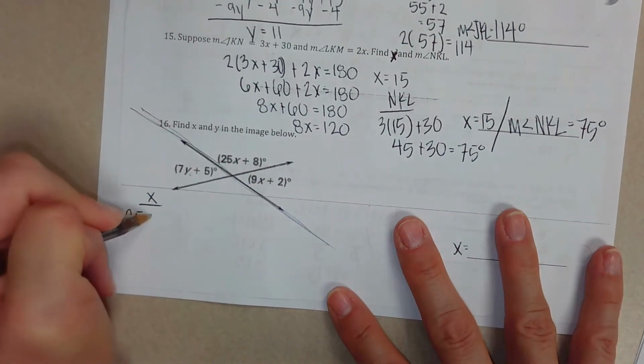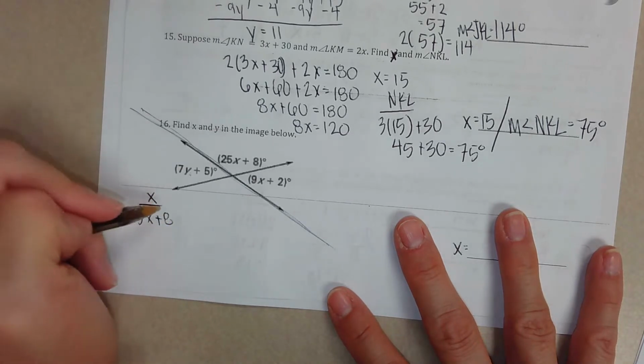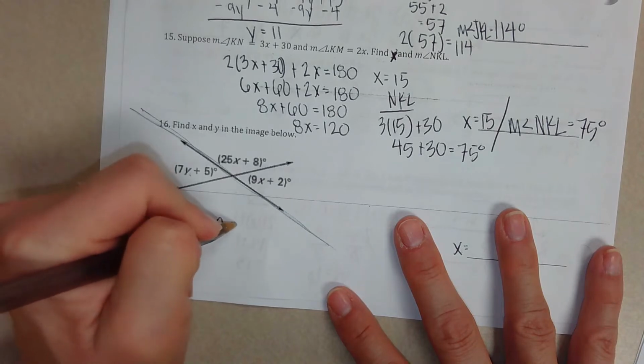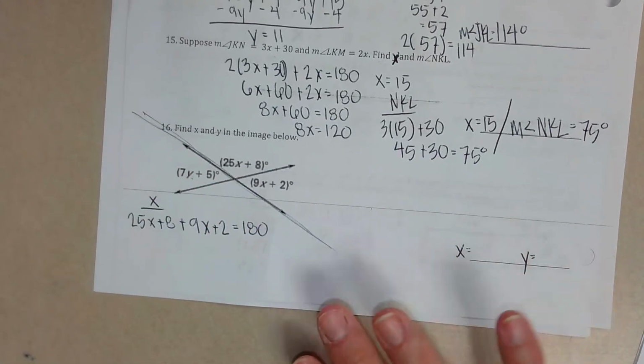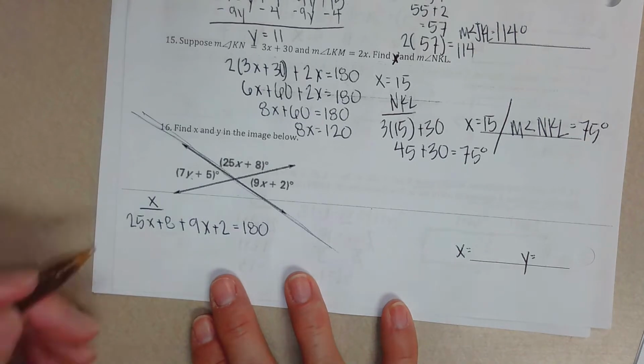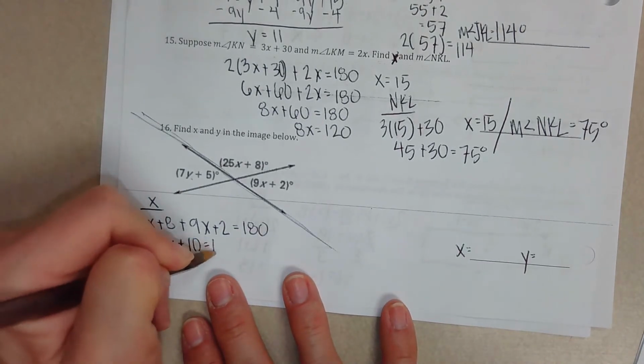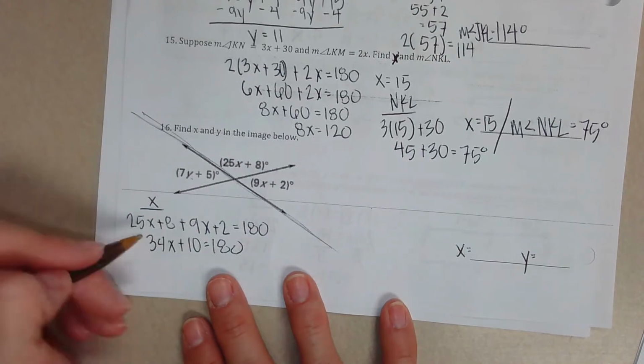I'm going to do 25x plus 8 plus this other angle, 9x plus 2, and set it equal to 180 degrees. All right, I'm going to combine like terms and get 34x plus 10 equals 180.